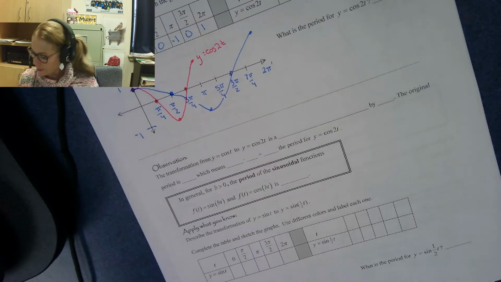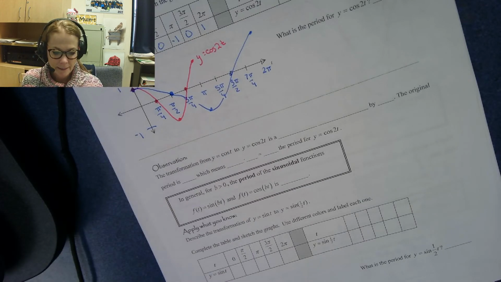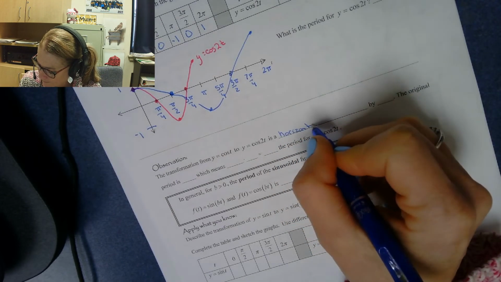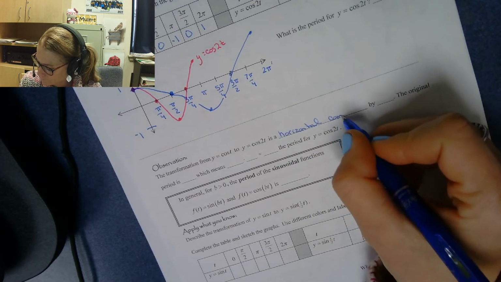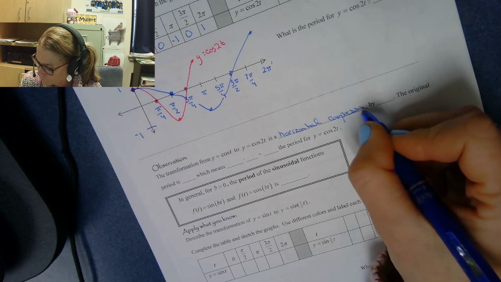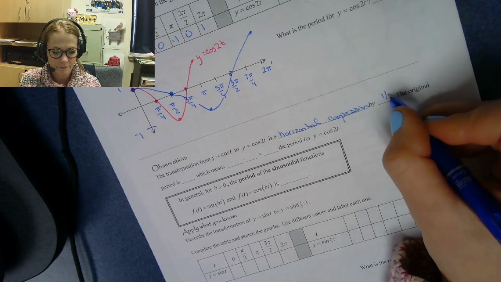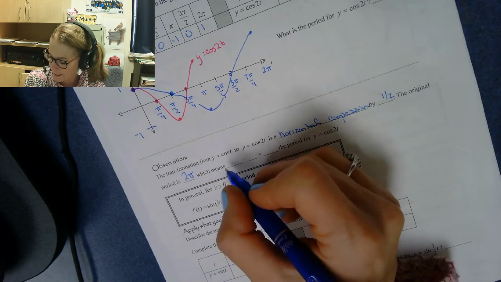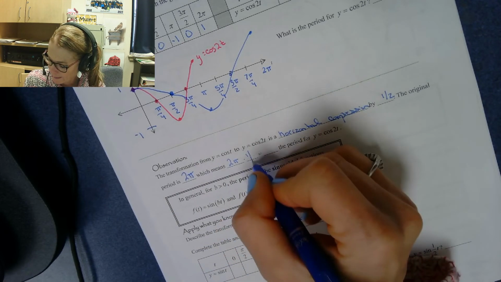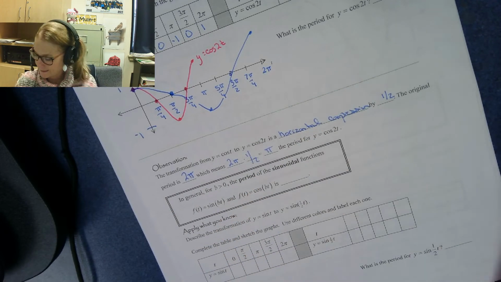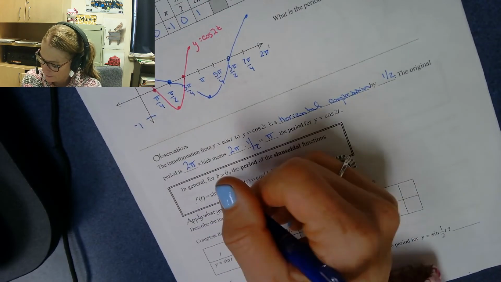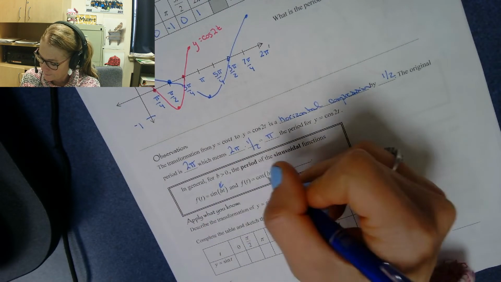Some observations. The transformation from y equals cosine t to y equals cosine 2t is a horizontal compression. We've already said that. By 1/2. The original period is 2 pi, which means 2 pi times 1/2 is pi. That's the period for cosine 2t. All right, so in general, B is this number in the parentheses.